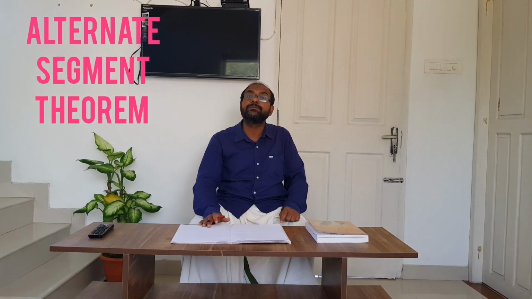Let's move to tangent theorem number 3. This theorem is also known as the alternate segment theorem. Suppose in a circle there is a tangent line. There is a chord also. What is a chord? A line that touches a circle at 2 points is a chord.